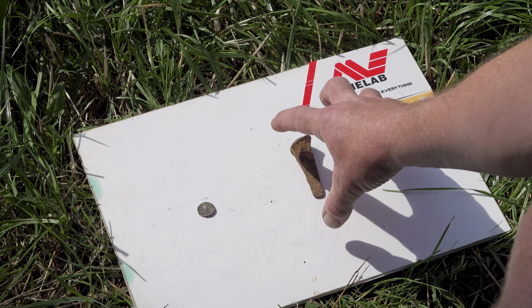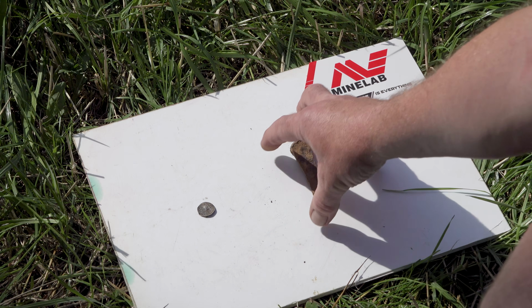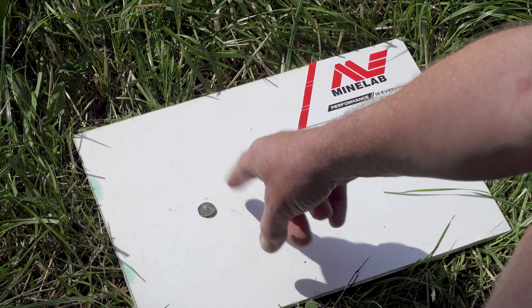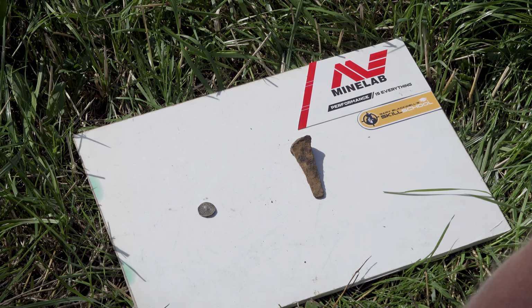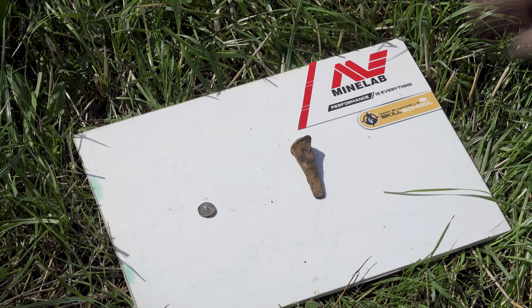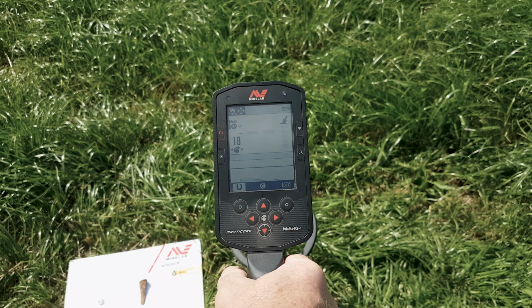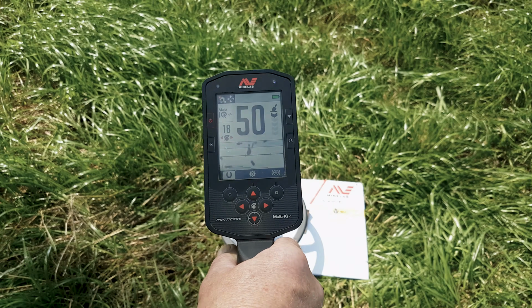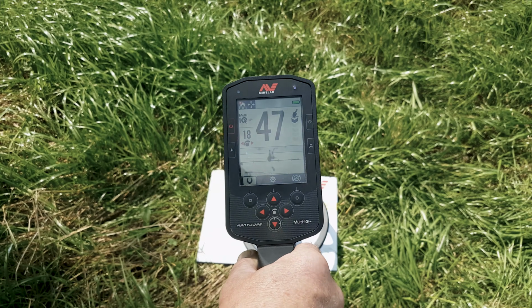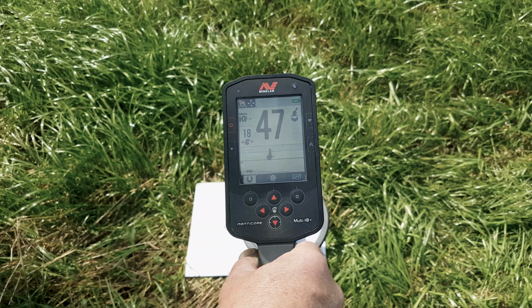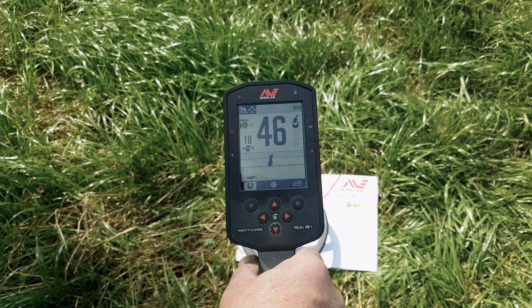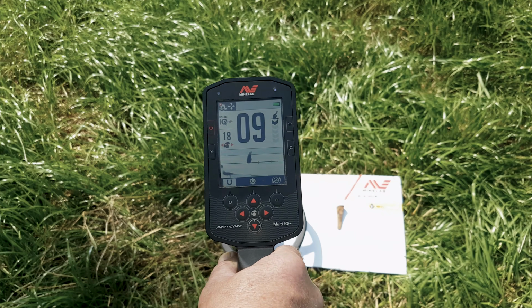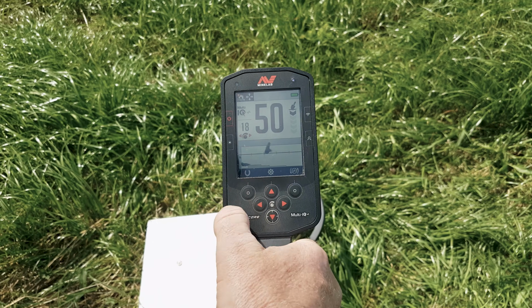So I'm guessing the signal will gravitate towards the iron, but there may be a little bit of something in the equation non-ferrous. Let's give it a try. Open the screen up again. Look at that. Discrimination.